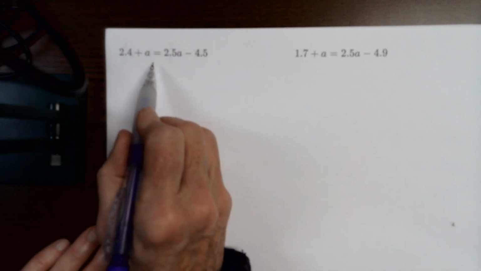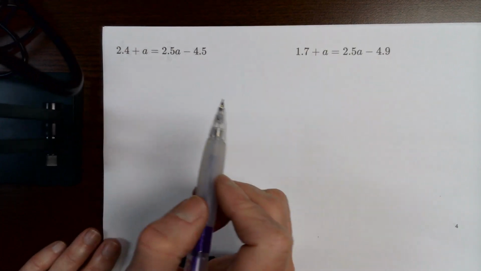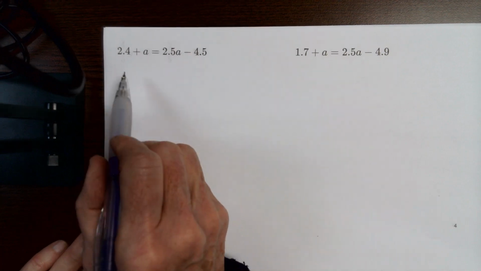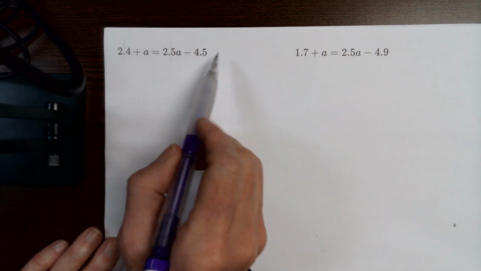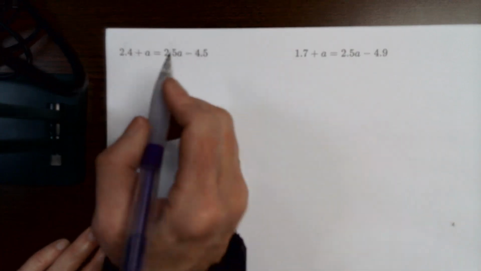Okay, you could multiply through to get rid of the decimal. That would be one way to do it. It might make it easier. Let's go ahead and do that.